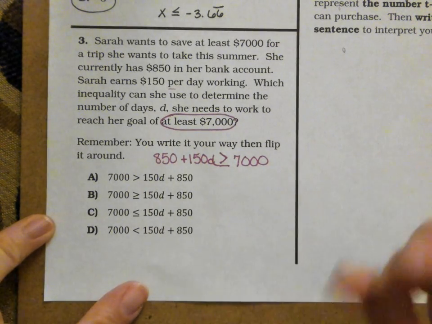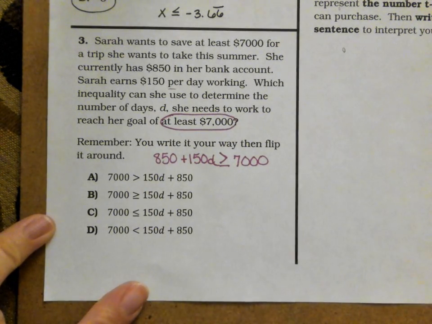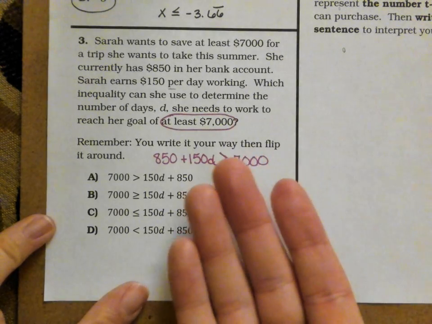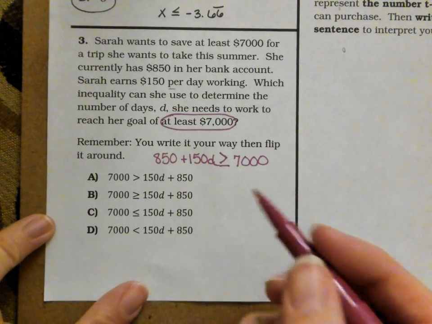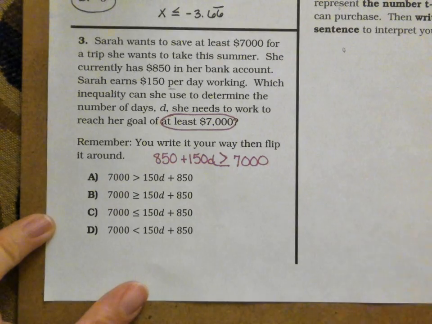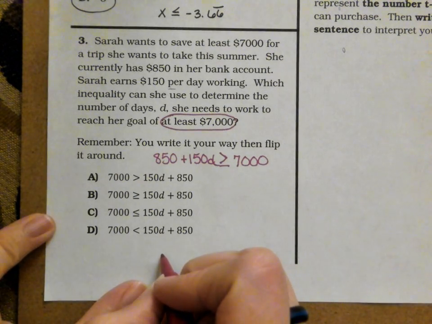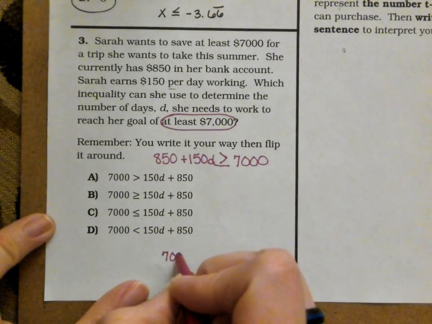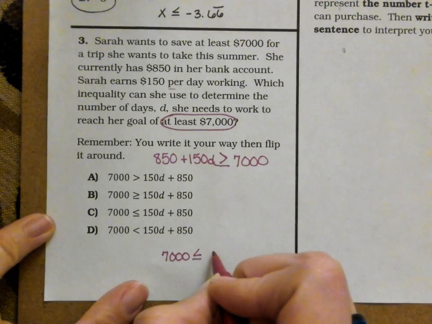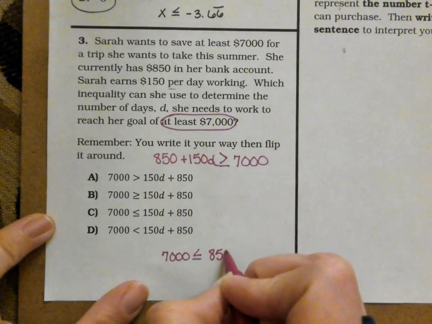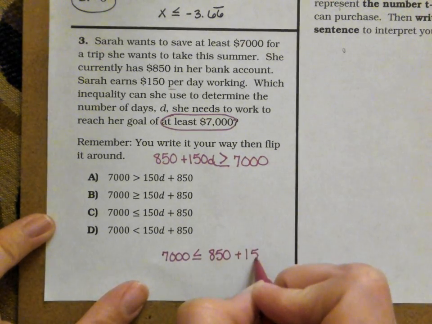And so this is how it makes sense to me to write it initially, and then you need to just pretend you're picking it up off the paper and flipping it around. So if you did that, you would say 7,000 is less than everything you're trying to save. Otherwise, you wouldn't have enough.